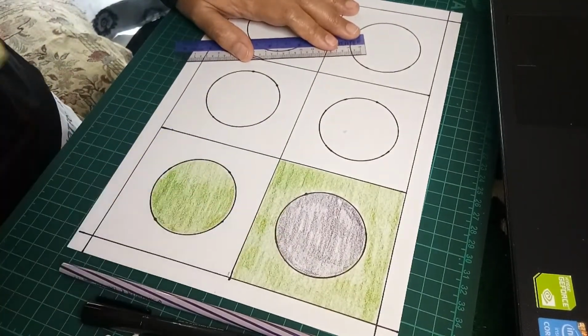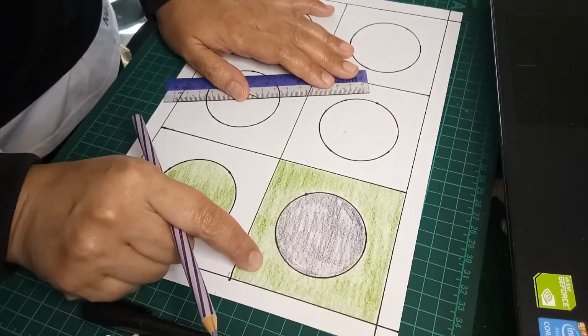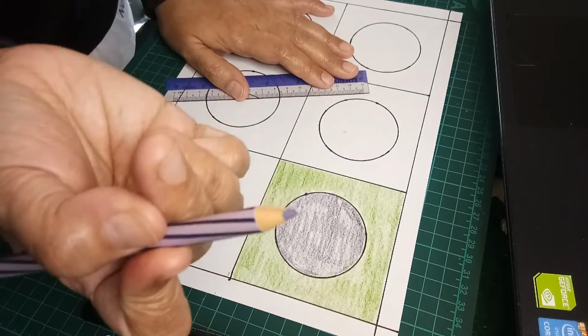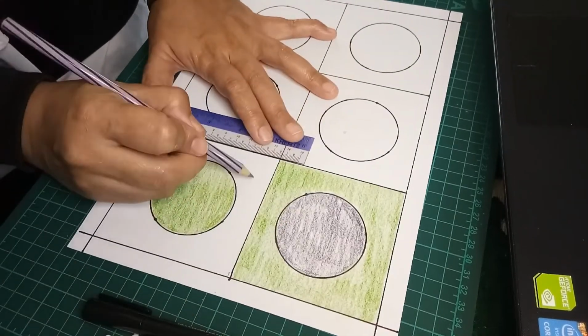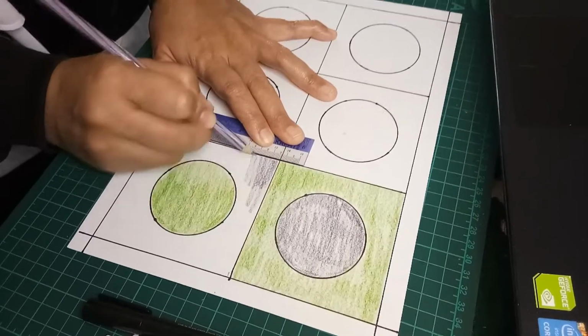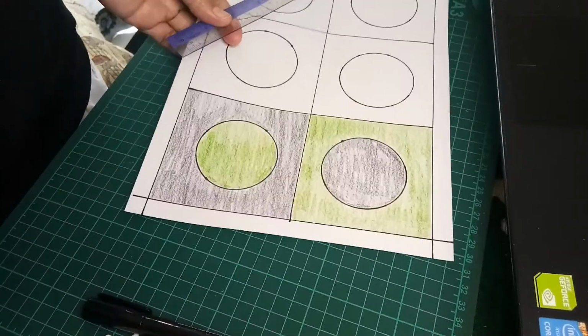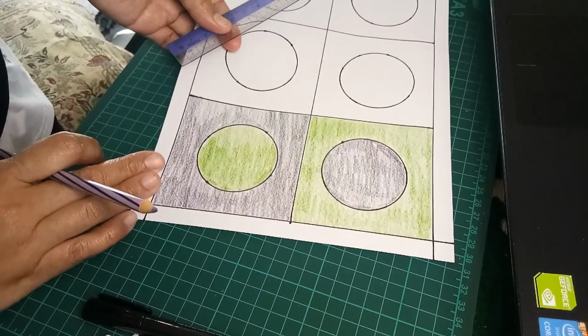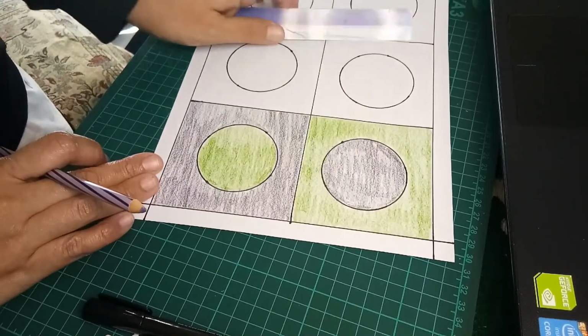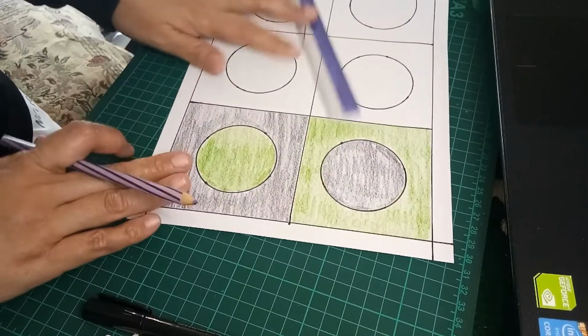So I'm going to do it for the square. If this one is green, then the opposite is purple. So here should be the dark purple. So if you see that one, I'm using a ruler because I don't want the color to come out. Okay. By this one, I'm already done with the contrast on this side, this column. So I will go to the next column.